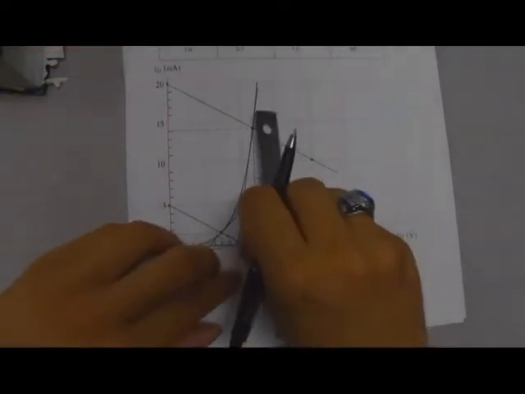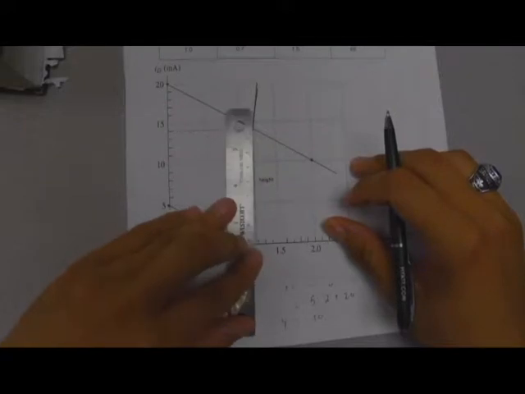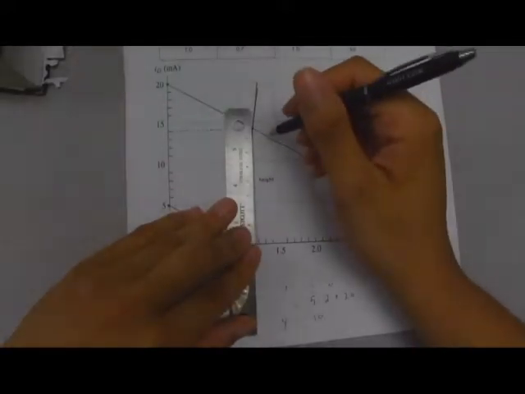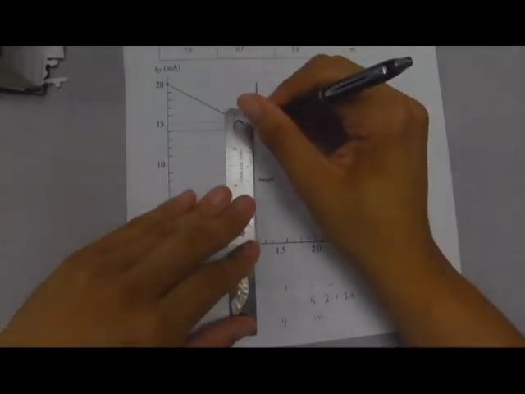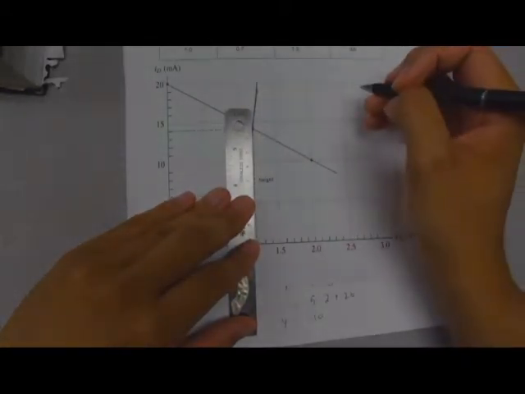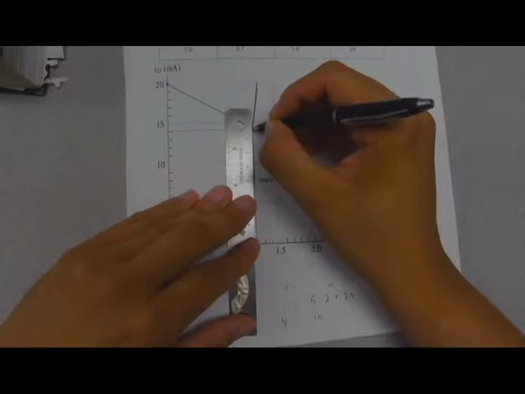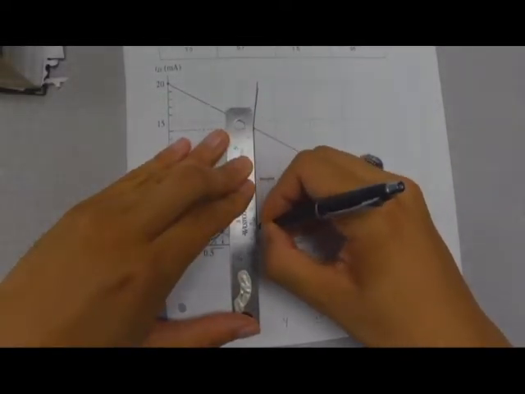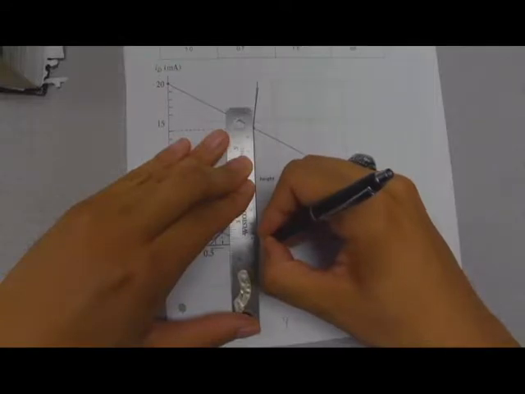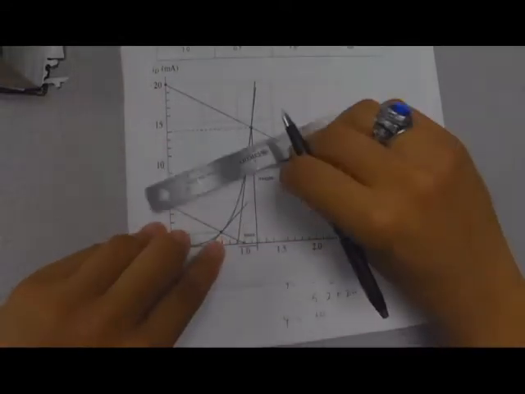So once you draw that line, you can use a ruler and find out the values for IDQ and VDQ. You're going to take the point where it crosses the curve and then draw straight down as well as straight across.